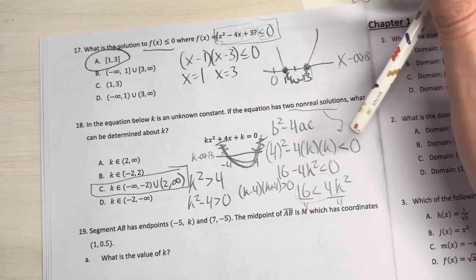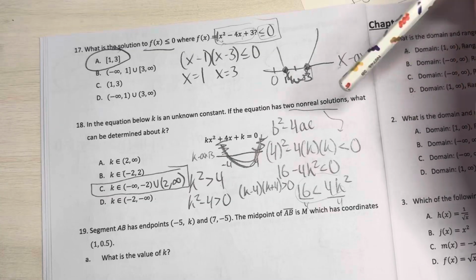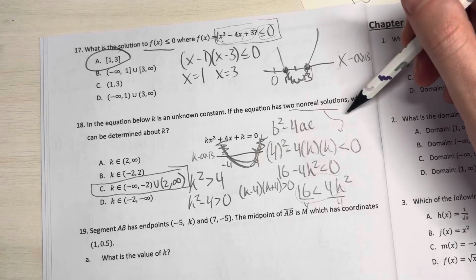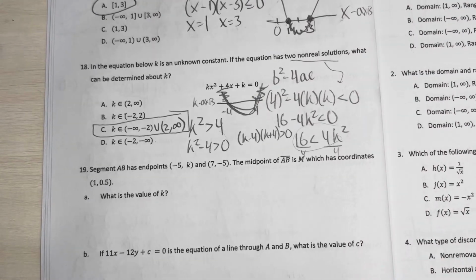Yeah, two non-real. By the way, everybody calls this two complex solutions. So if you see complex solutions, that also means non-real. I call it non-real. Okay, I'll edit that one later.